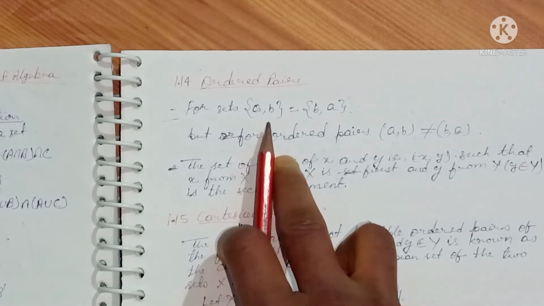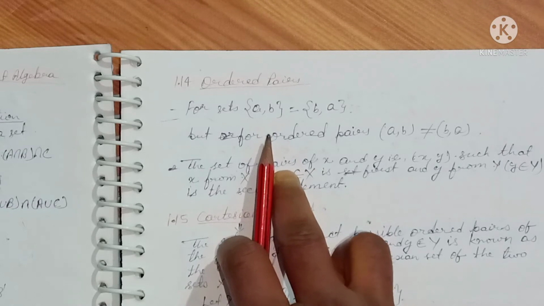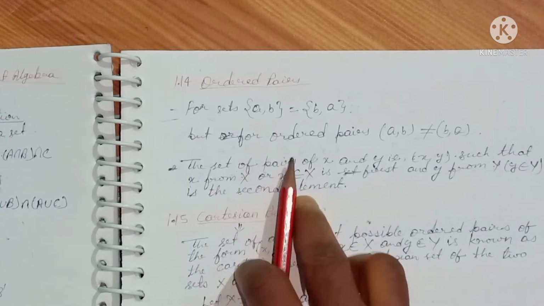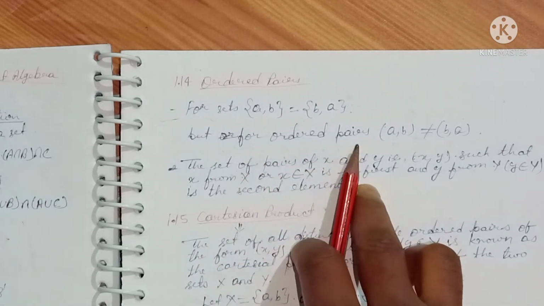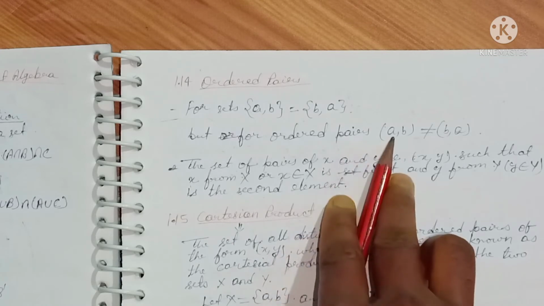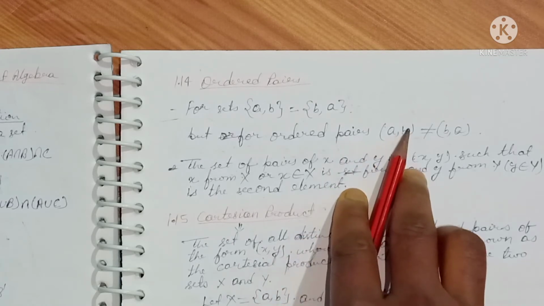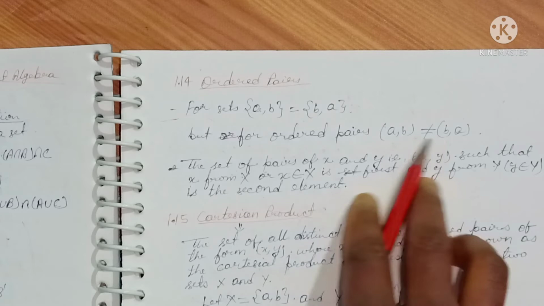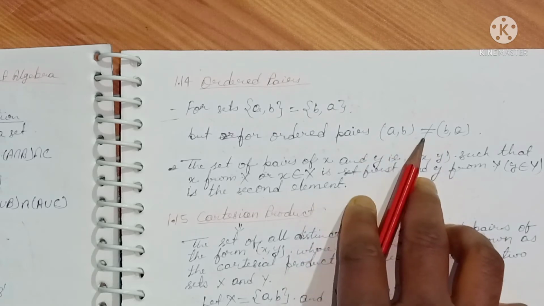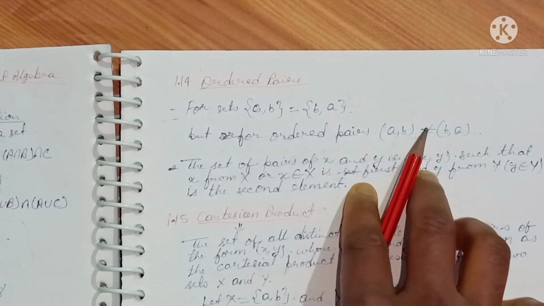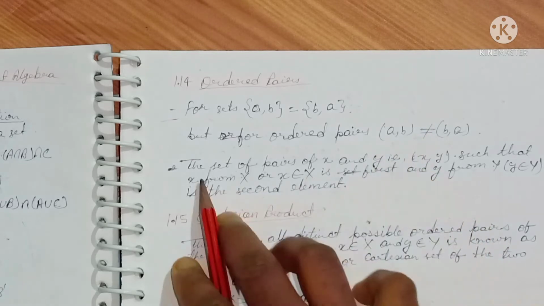Okay, this is in case of a set. But if the order matters, then that is known as an ordered pair. Just like if a comma b is not equal to b comma a, then such type of arrangement is known as ordered pairs.